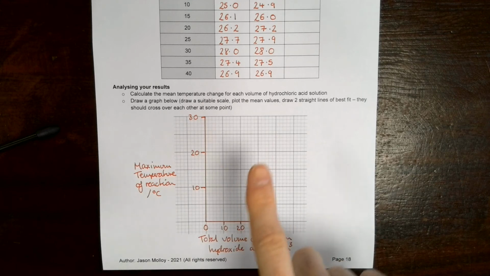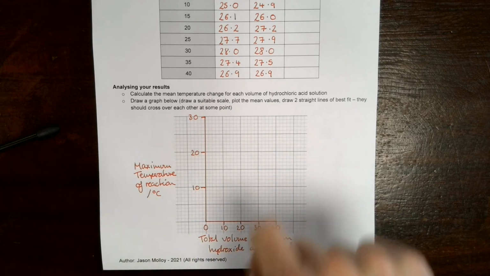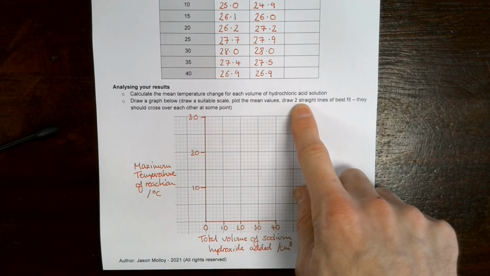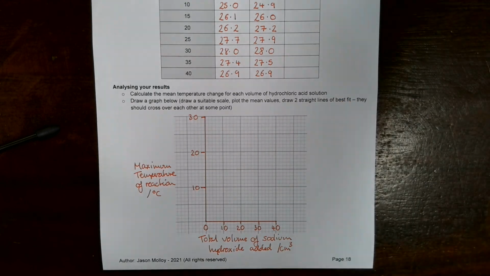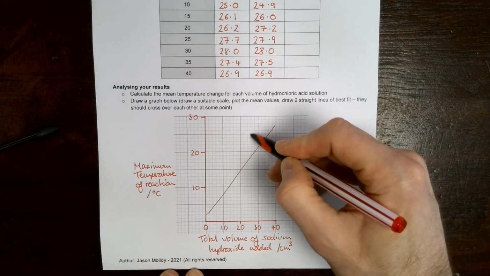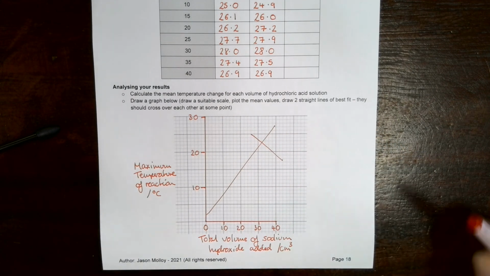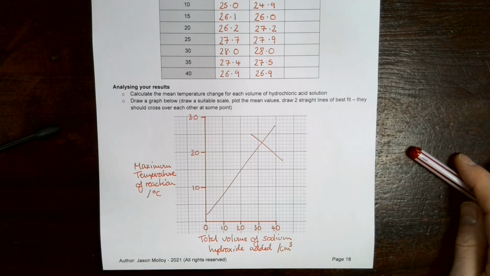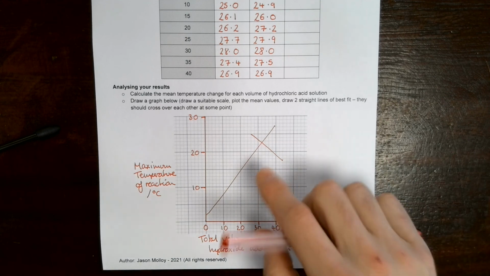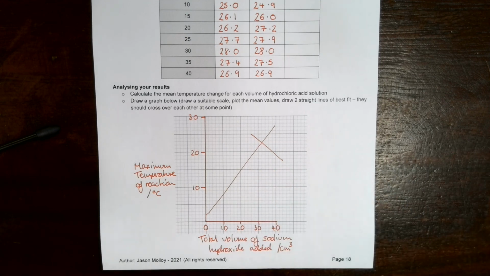So what you're going to notice here is that once you've plotted your crosses, you're going to have a sudden change in the trend. So we haven't made a mistake here at the end. This is on purpose, and if you read the information carefully, it does tell you to draw two straight lines of best fit. So one of the lines of best fit will show an increase, and the second one will show a decrease, and you'll have a point where they cross over, and this is what we're after when drawing the graph. So hopefully that's everything you need to complete this practical, and you should get a graph with two lines that intersect.